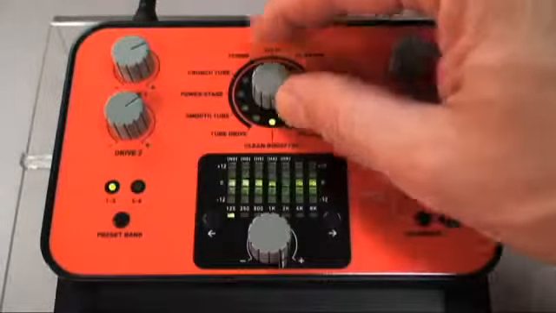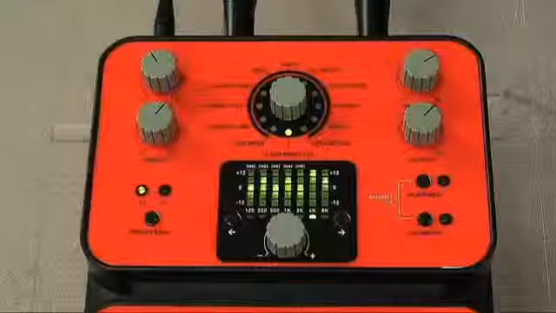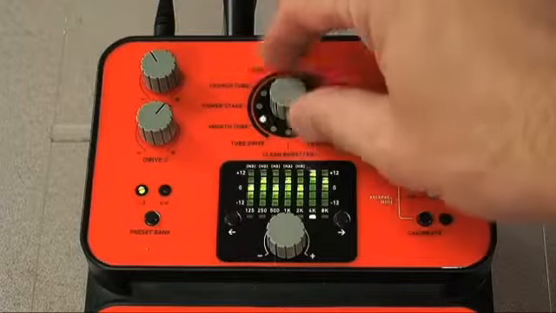Down here, we have the clean boost / EQ mode. This will give you a volume boost, but it also allows for some tone manipulation, and you can get a pretty cool distortion out of it by cranking up the gain. Once you've selected your distortion type, it's time to start customizing.